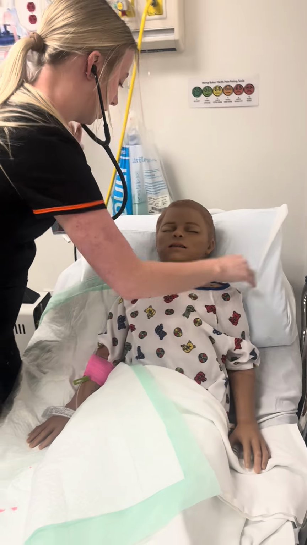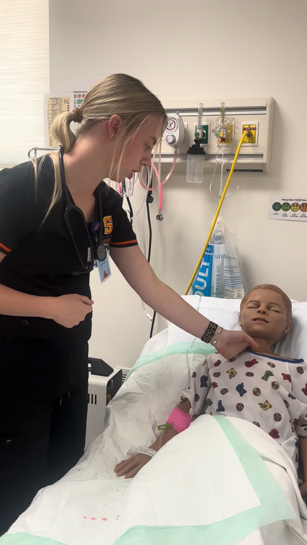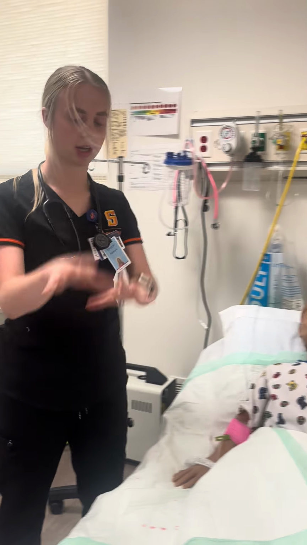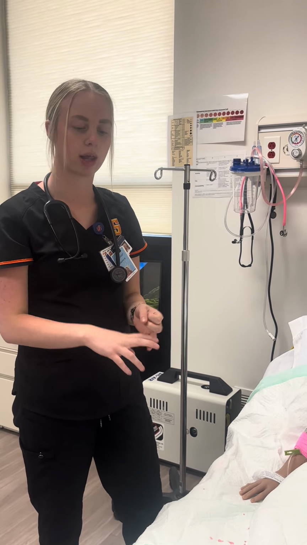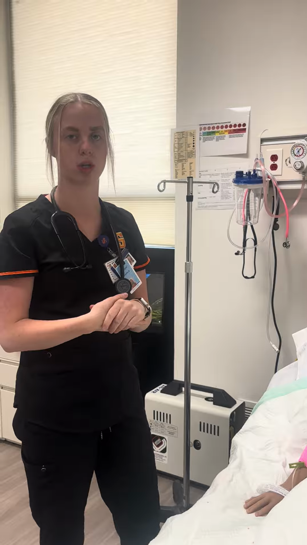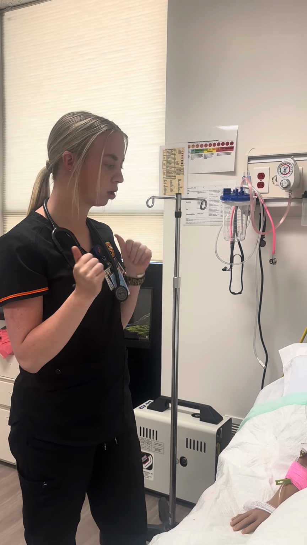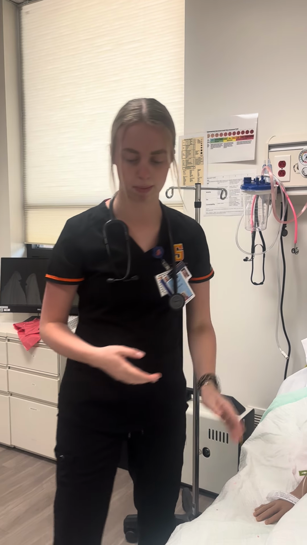Okay. Now that I've checked for fluid overload, I'm also going to feel for jugular vein distension. This is one of the most common signs. And I would check the lower extremities, especially the feet, for signs of edema and swelling. Check those pulses as well to make sure that the fluid's moving. Now that I've checked everything, I'm going to go get my stuff ready to set up in the room. So I will be right back.